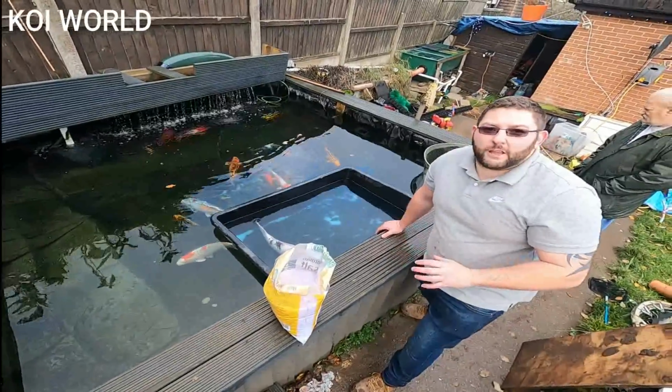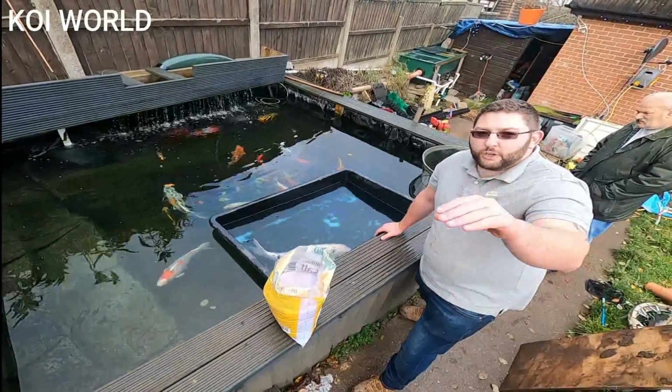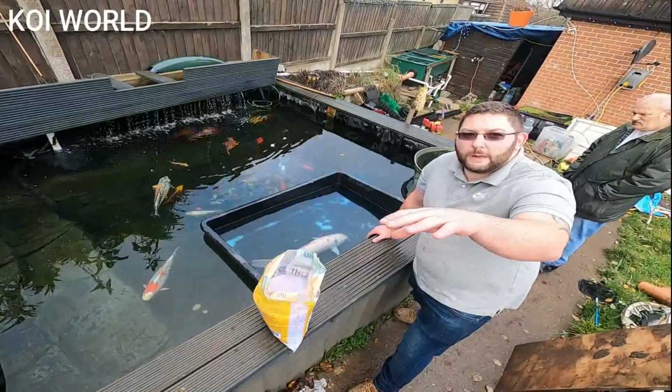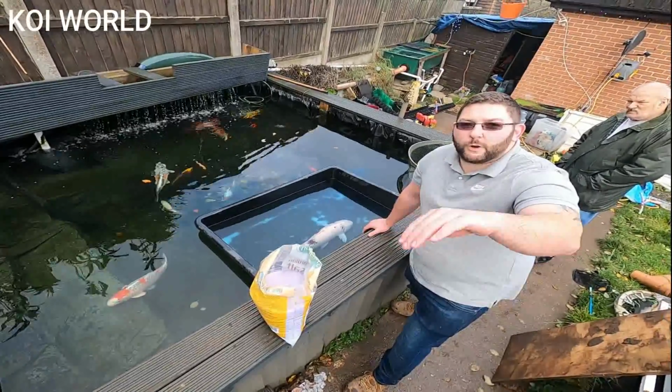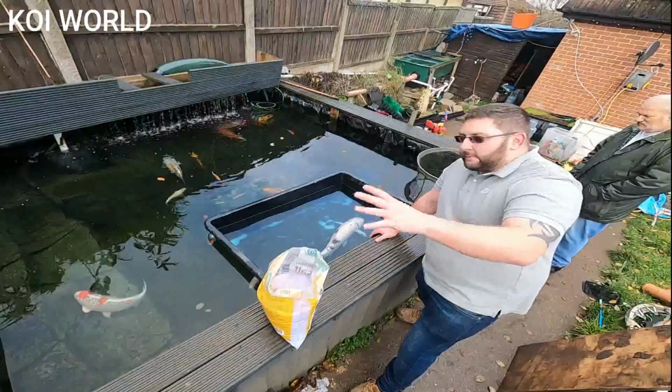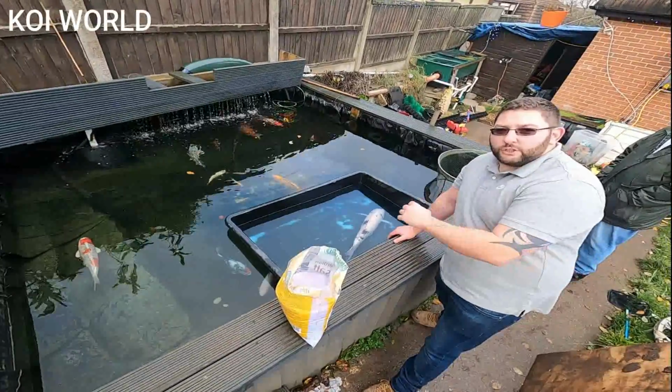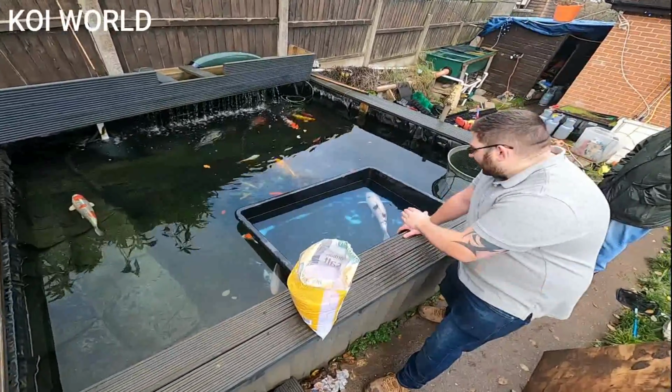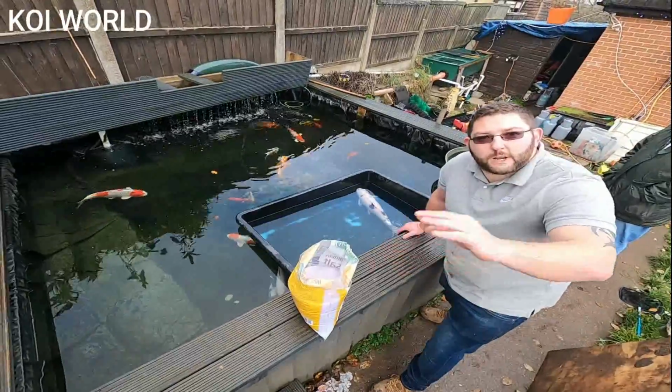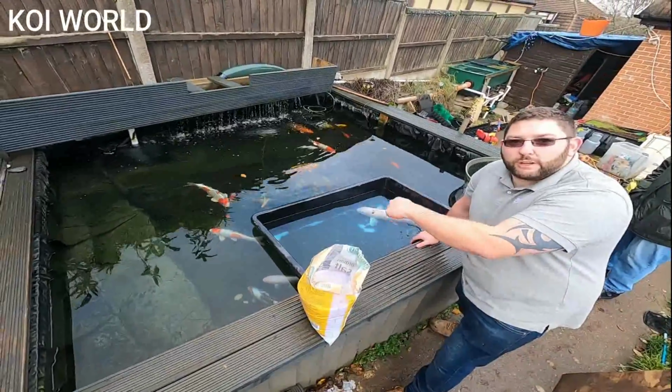Now we've got to keep an eye on that fish for 5 minutes, so first of all we need to check what time it is now. 1:28 p.m. 1:28, so in 5 minutes from 1:28 this fish needs to come out. However, if the fish starts turning onto its side prior to that, get it out straight away.